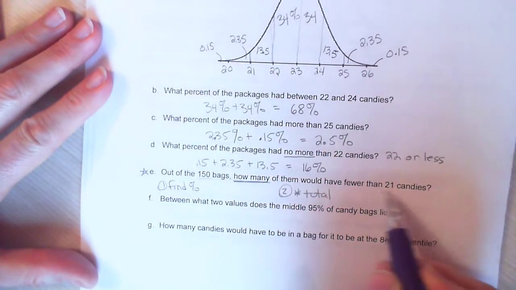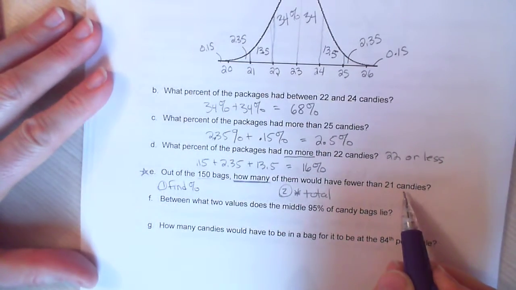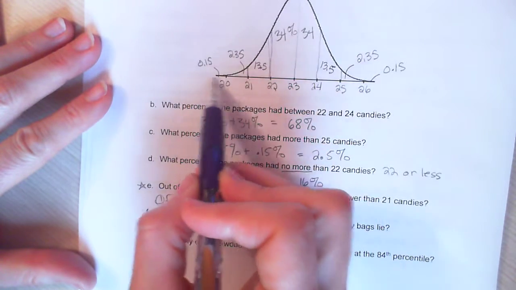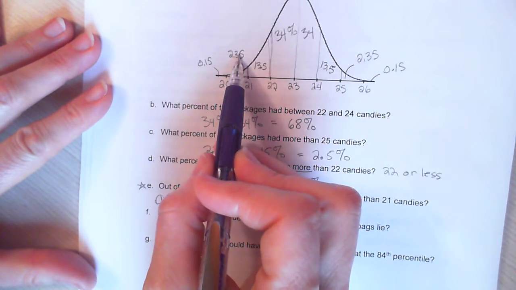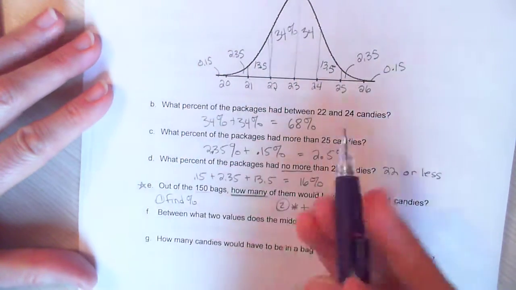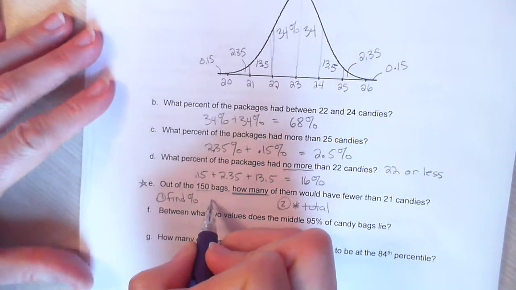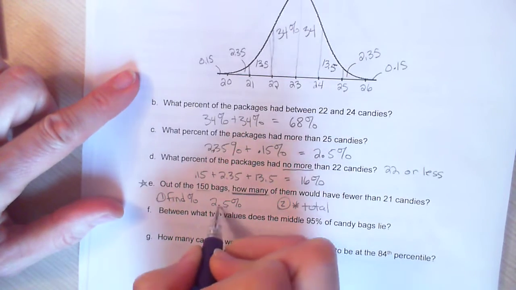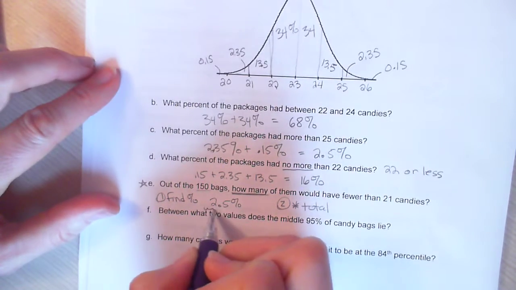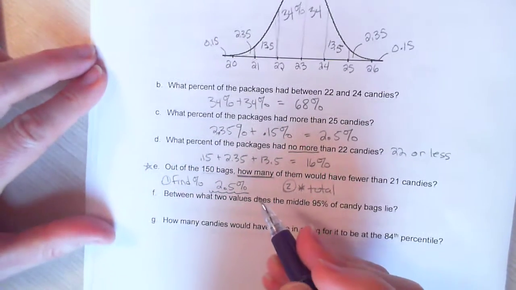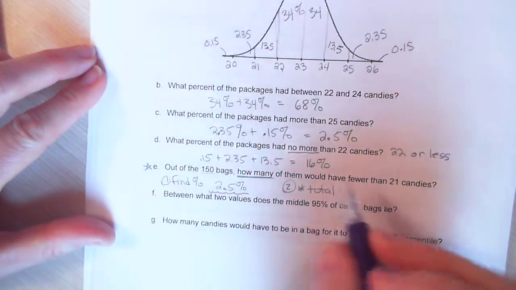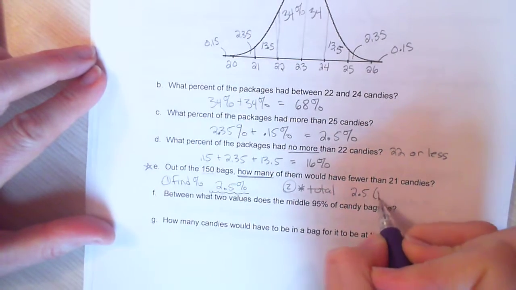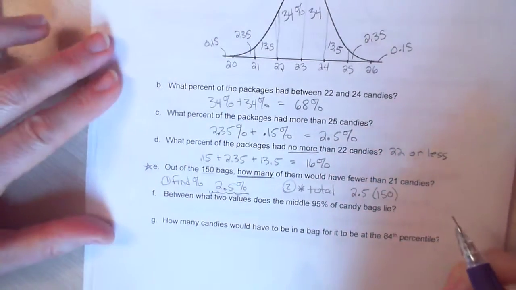So it says how many would have fewer than 21 candies. So that's right up here. This end, that includes 2.35 and 0.15. So the percent would be, if you add those two, you get 2.5%. But I'm not done. This is important, but it's not my final answer. Because it said how many, I need to take 2.5 and multiply it by my 150.